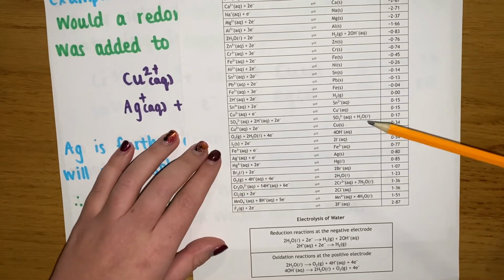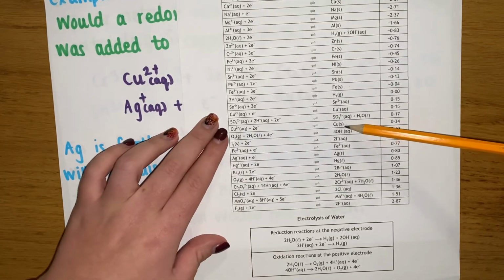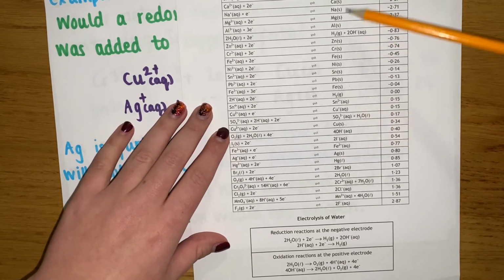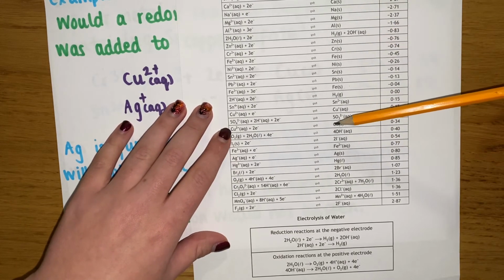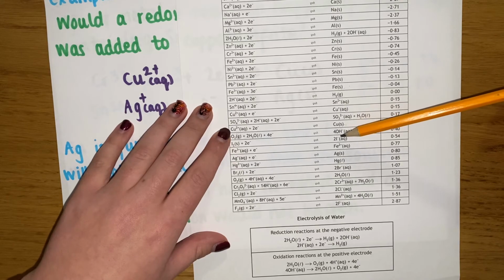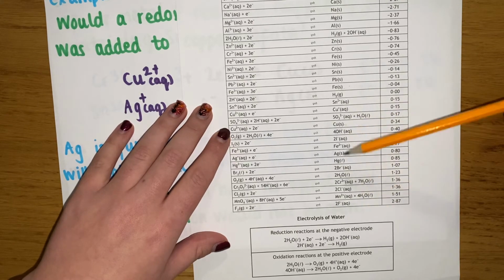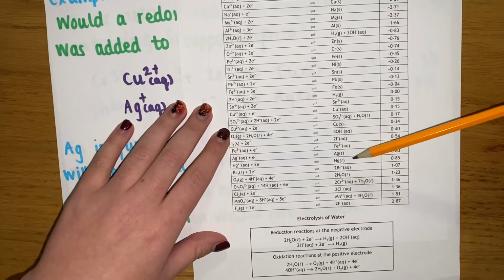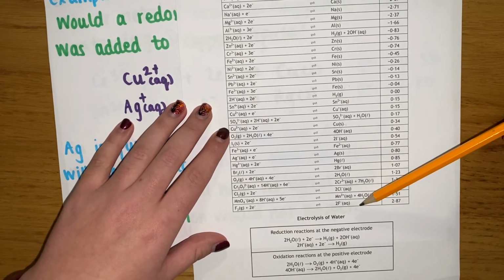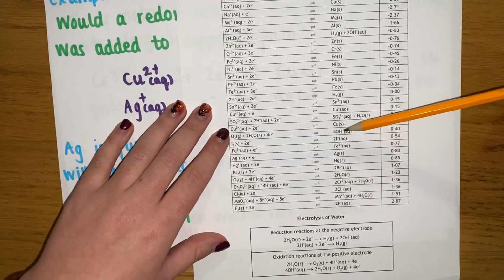So basically what you're looking for here is that anything above this in the table would have an effect on the copper and therefore would displace the copper. But anything below the copper in the table would not have an effect. So for example, your silver is here, it's lower down. It's not going to have an effect on whether copper is displaced or not.